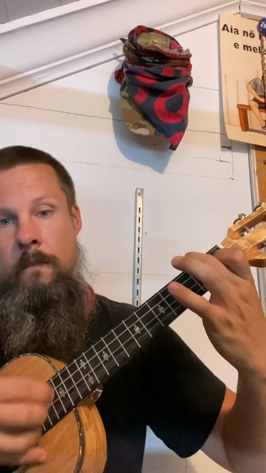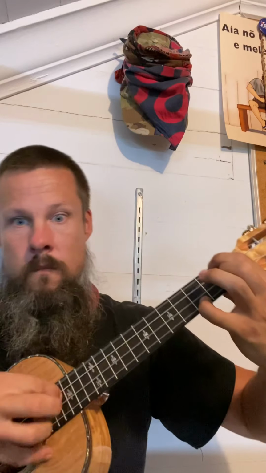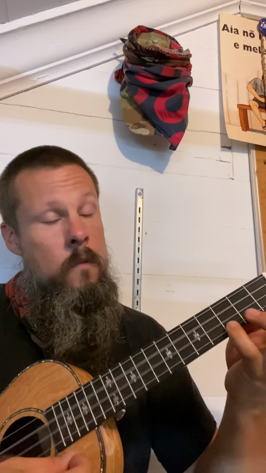I can do eighth. Style. Work on doing just those in that simple pattern with the chords that we know.